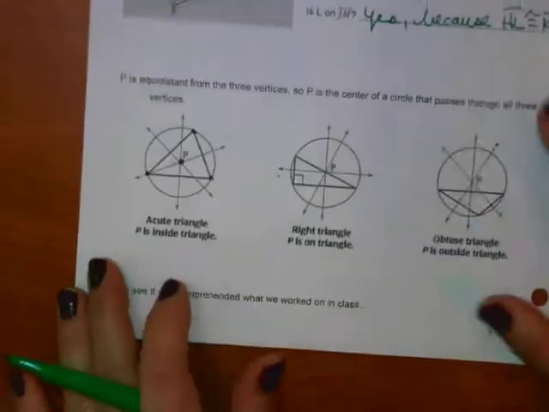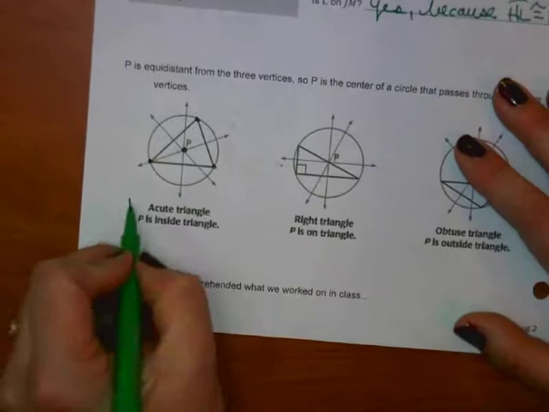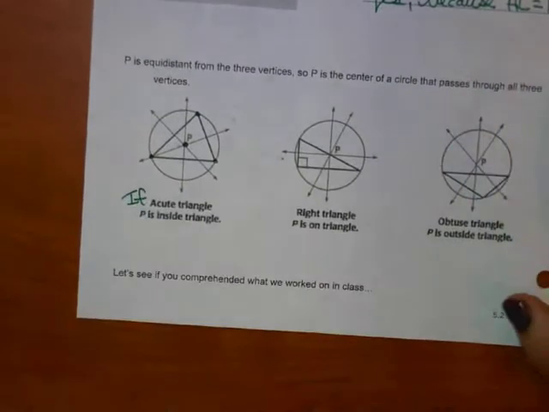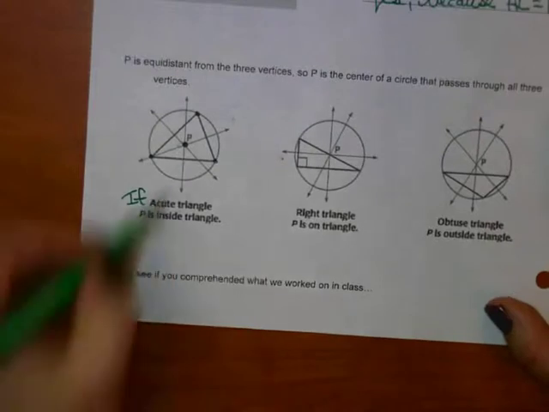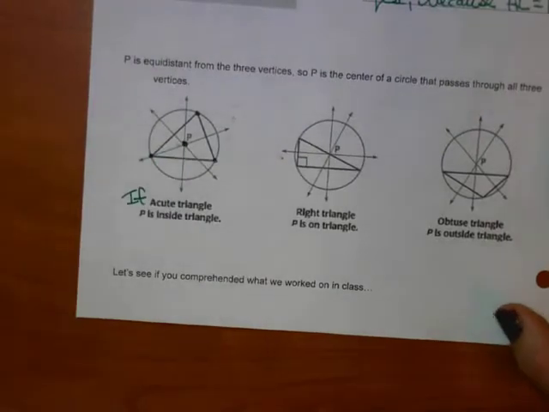But here's the other thing. If you write here, put an if there. If you're working with an acute triangle, then P, that point of concurrency, will be inside the triangle.